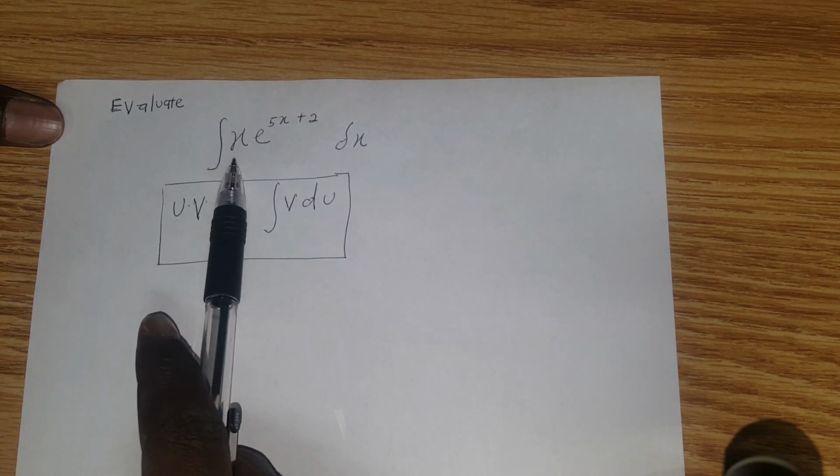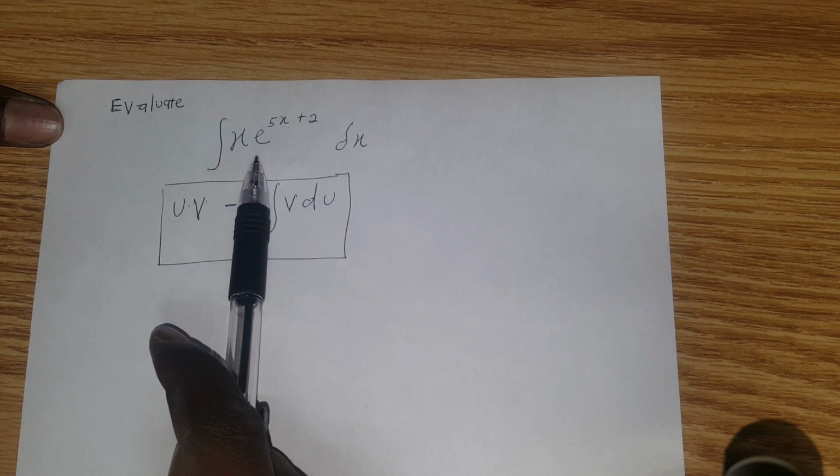We assign them in a way that we know we're going to differentiate our u, and whatever we assign v to, we'll be able to integrate. I know I can easily differentiate this guy, and it makes it simpler, and I know I can easily integrate this guy, and it doesn't make it more complicated.